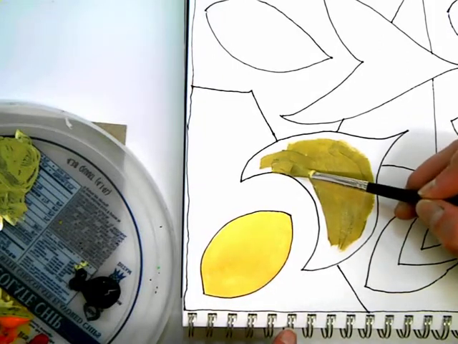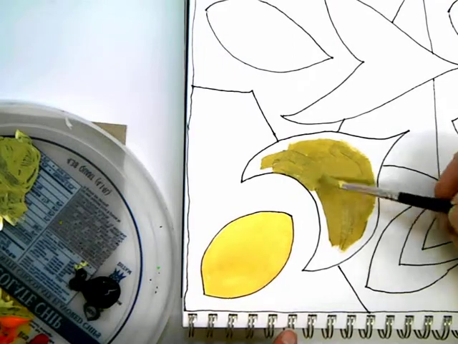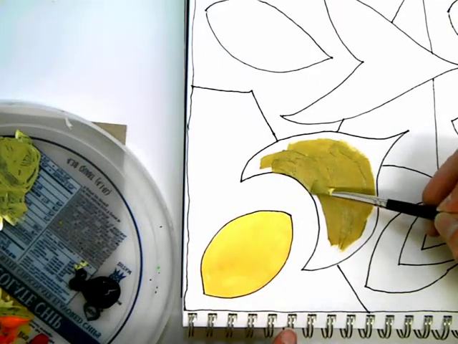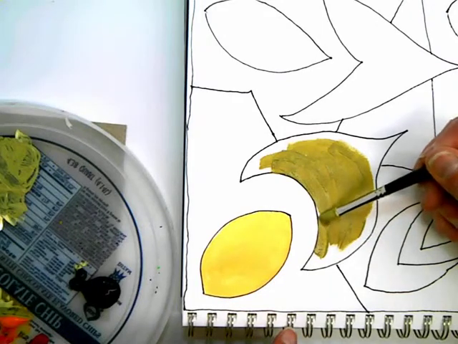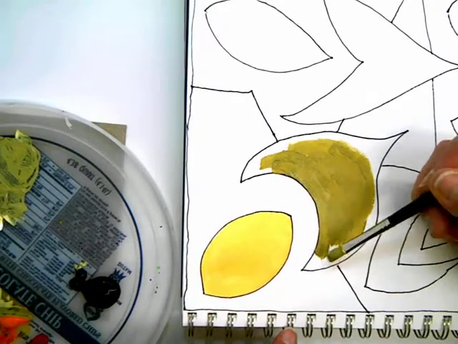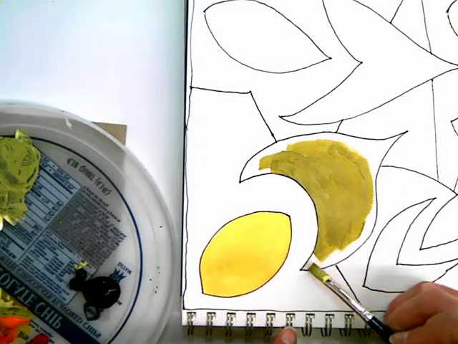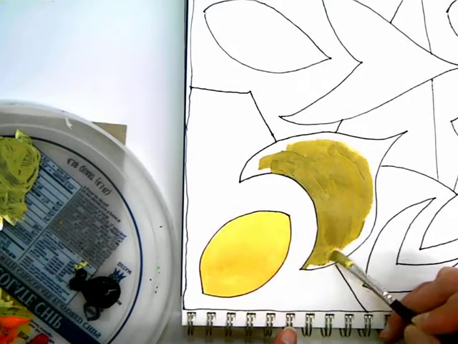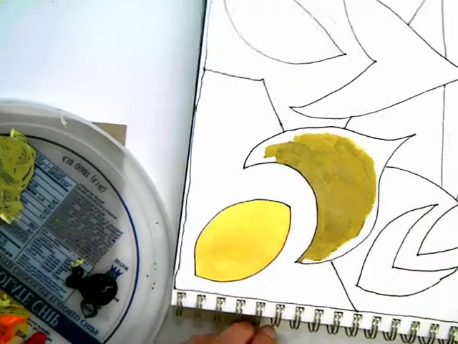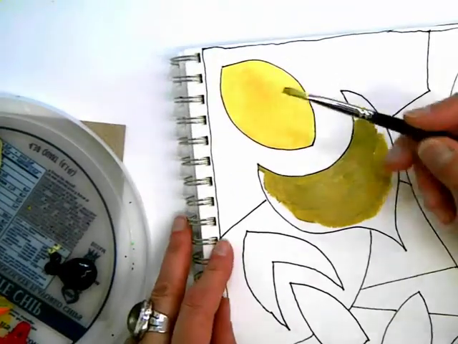Keep my hand stabilized on the sketchbook. Drag just the corner along the edge of the shape. Get just the corner into the corner of the shape. Rotate the sketchbook.